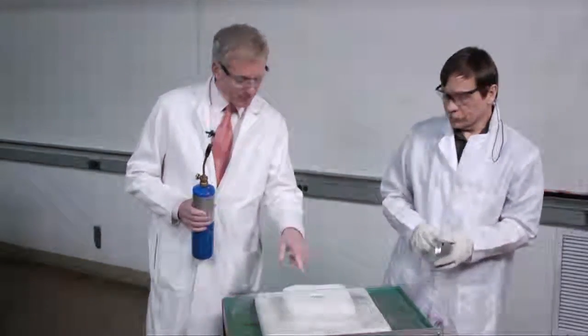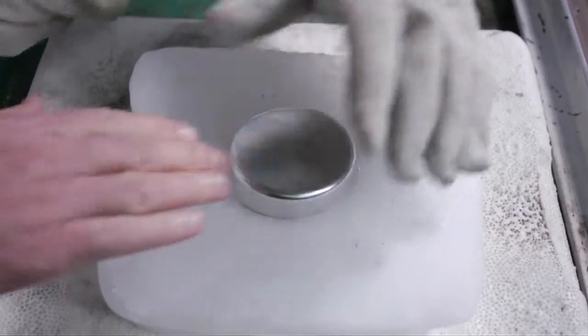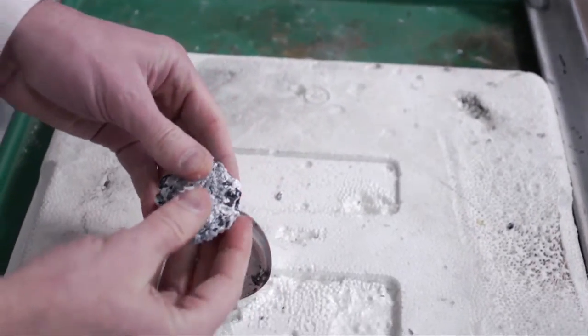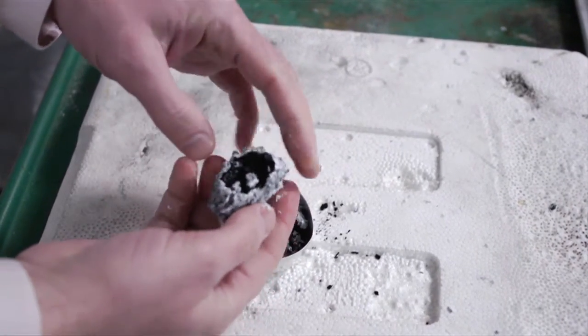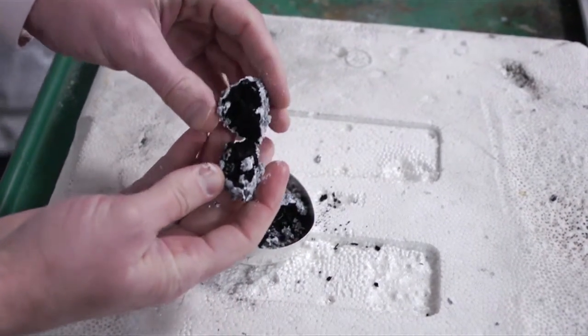Let's also take a look at the residue here in our remaining hollow. Do you see the black, sooty powder? That's elemental carbon mixed with the more gray-white magnesium oxide. Besides being a pretty example of an interesting exothermic reaction, this demonstration should also have shown you why you do not want to use a carbon dioxide fire extinguisher to put out a magnesium fire, because it won't.